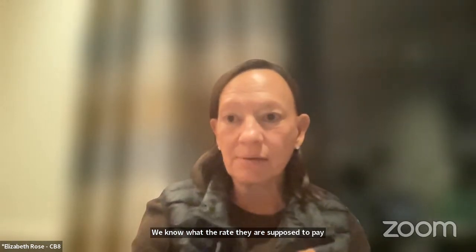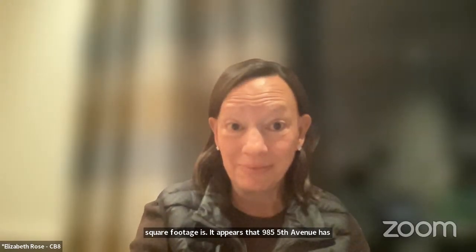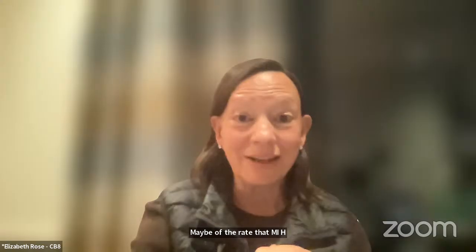It appears that 985 Fifth Avenue has paid about half, maybe, of the rate that MIH off-site programs would require per square foot. And so we're trying to understand how this works, who's making the market between the buyer and the seller.